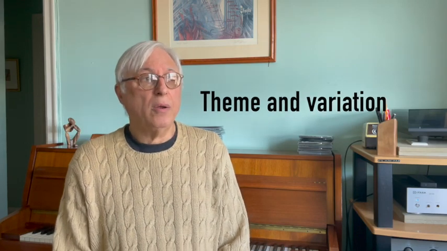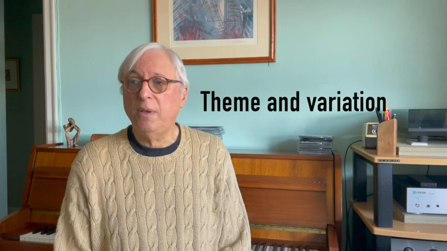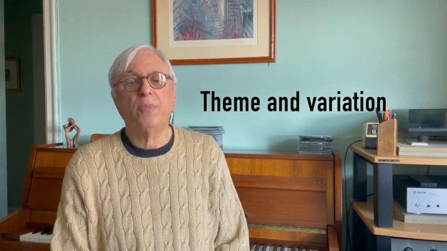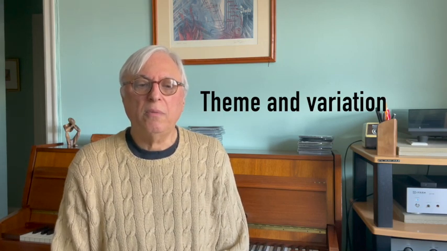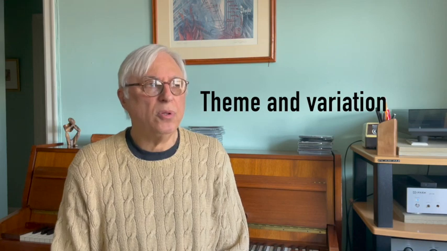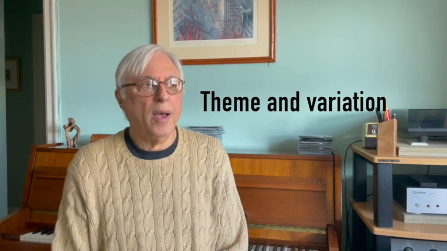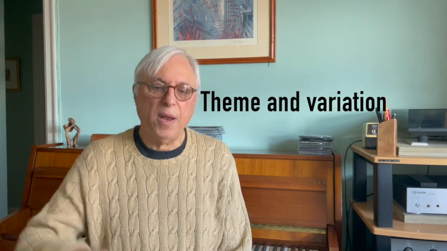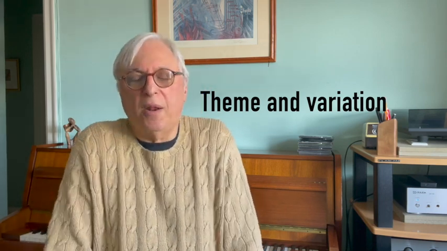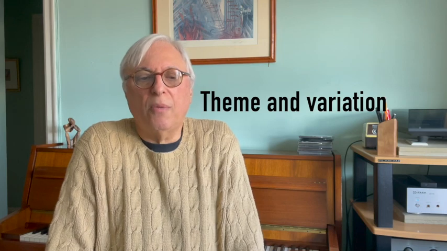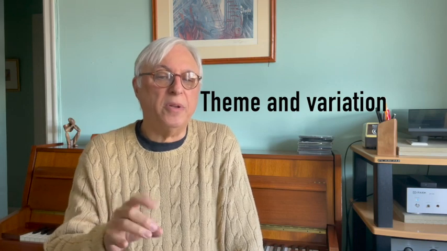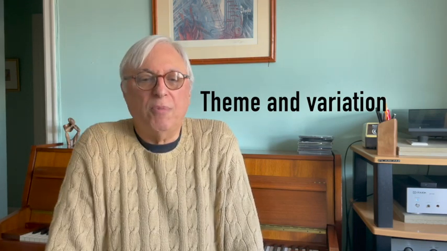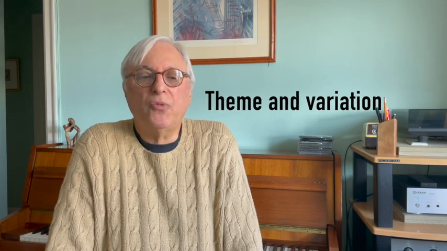And then there's theme and variation, where you have usually a short theme. It could be 8 bars, 16 bars, 32 bars, something like that, and then you repeat it. You repeat that melody, but maybe you'll do it in minor, or maybe you'll do it in a different meter, or maybe what was in the right hand goes to the left hand, if it's a piano piece. So that's theme and variation. There are some famous theme and variations, and that could be useful in jazz as well.